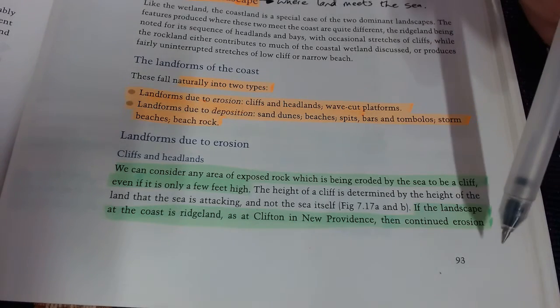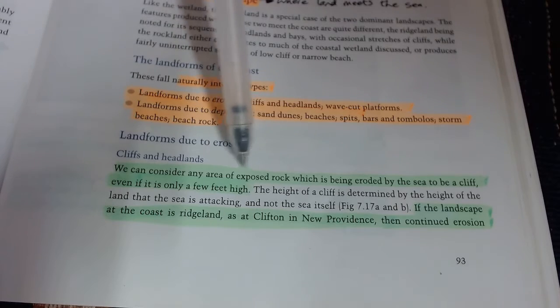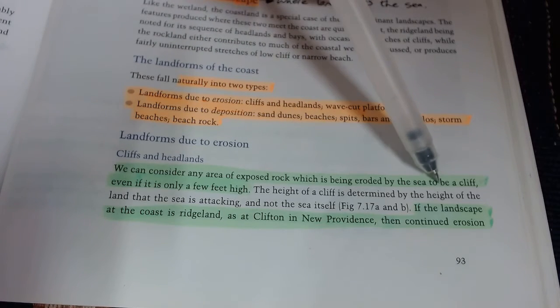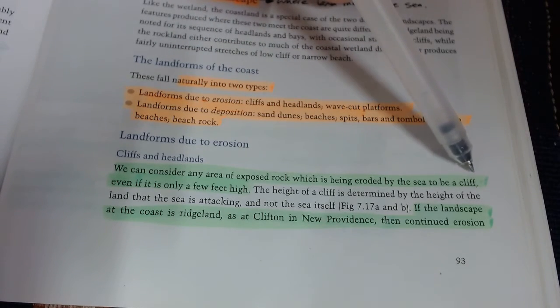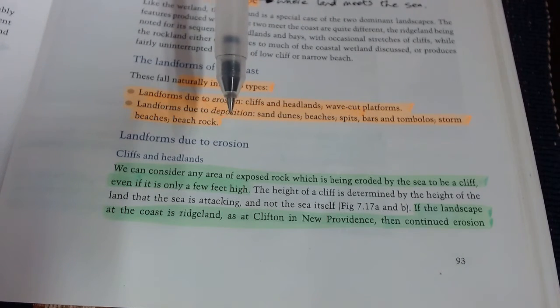Okay, so the bottom of page 93 in Bahamian Landscapes: we can consider any area of exposed rock which is being eroded by the sea to be a cliff, even if it's only a few feet high. Now that's important to the Bahamas because obviously we're quite small, low-lying islands.